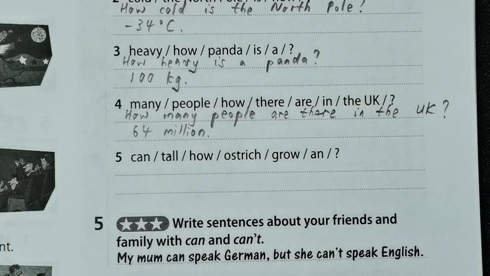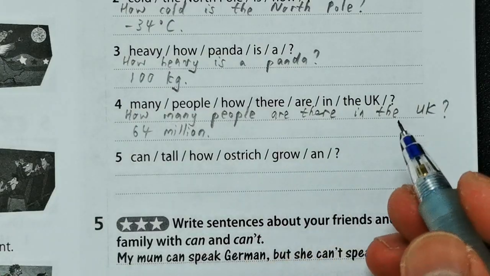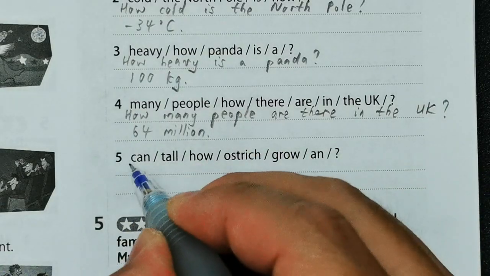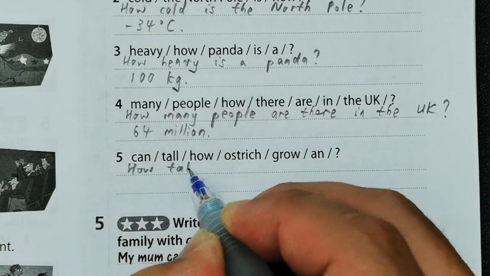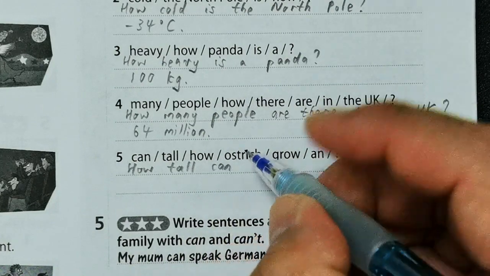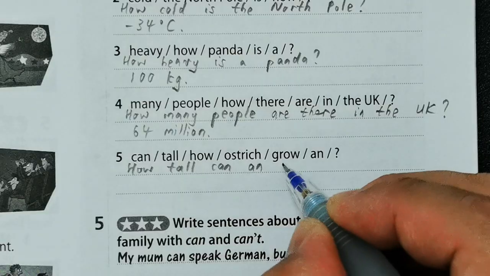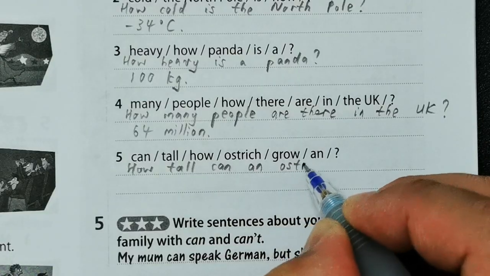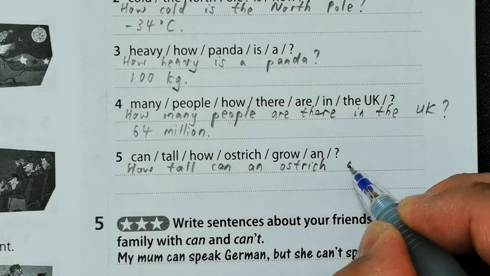And then number 5: can, tall, how, ostrich, grow, and question mark. We have how, and then followed by an adjective. How tall can an ostrich grow?